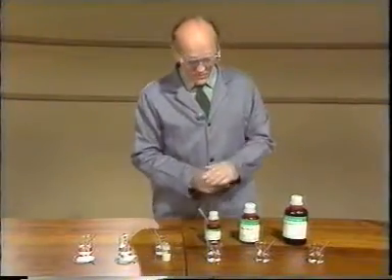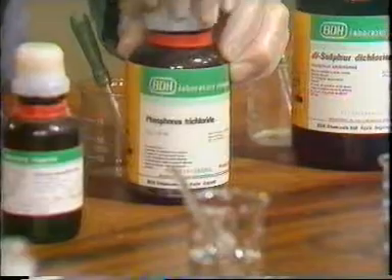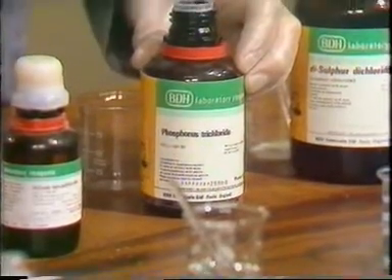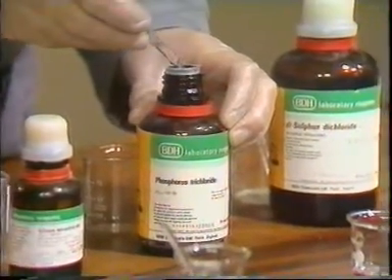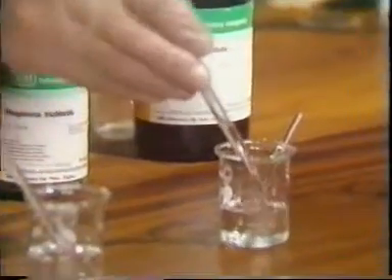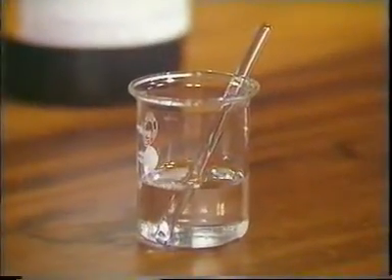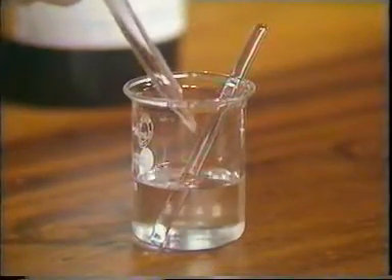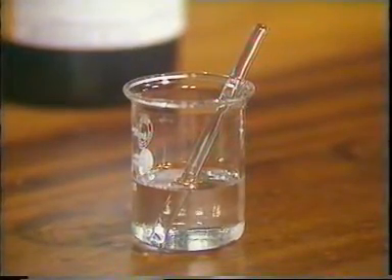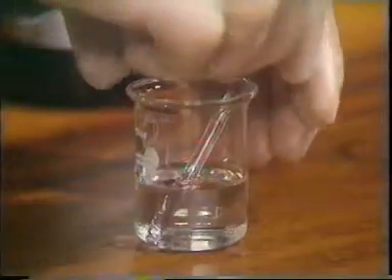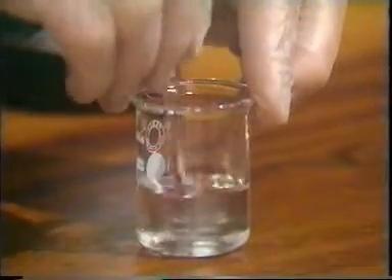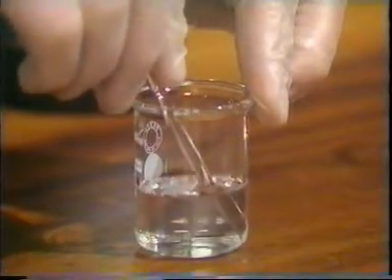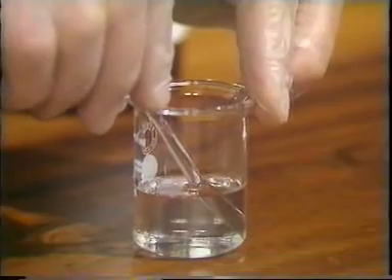Next we have phosphorus trichloride. Again, if I put the liquid into the hexane and stir. Again, there's no sign of two layers. The phosphorus trichloride has dissolved completely.